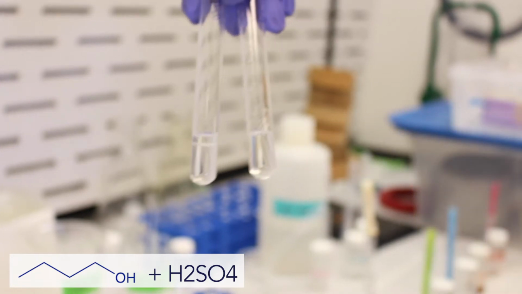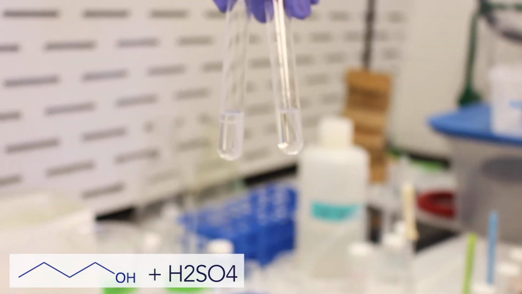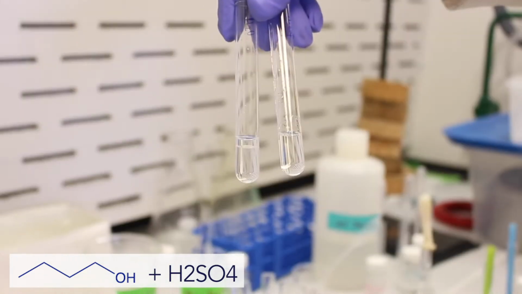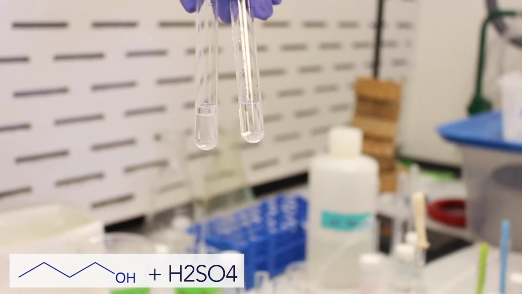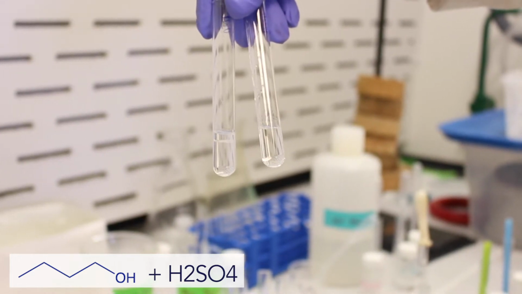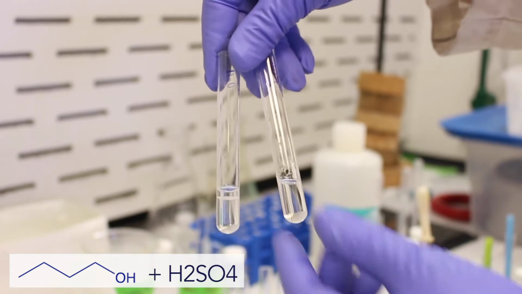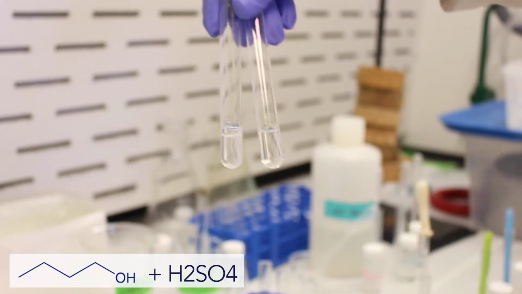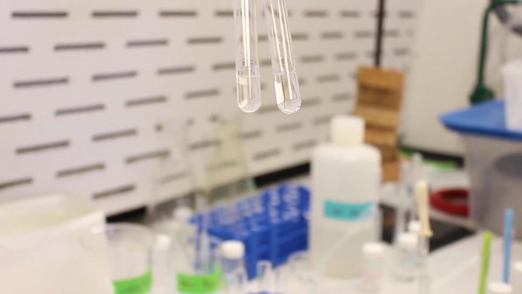So under these conditions, if you have a compound which doesn't dissolve in water or in dilute acid, HCl, bicarbonate, or sodium hydroxide, but it does dissolve in sulfuric acid, then we know that it is in fact an alcohol. Okay, now let's move on to our next compound.